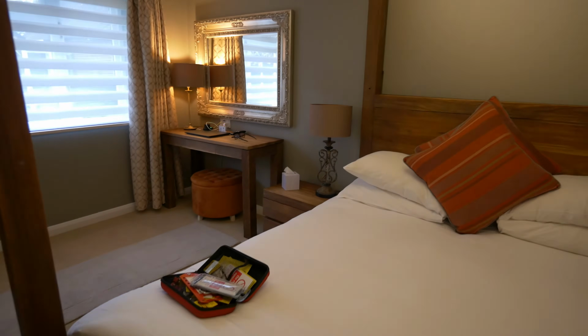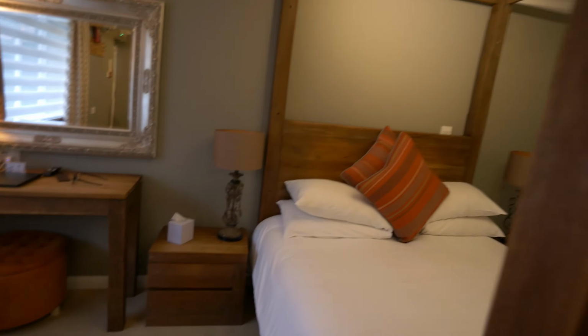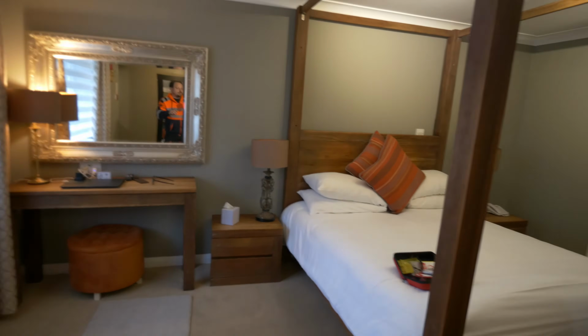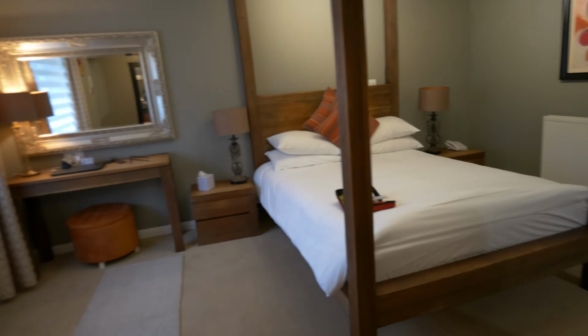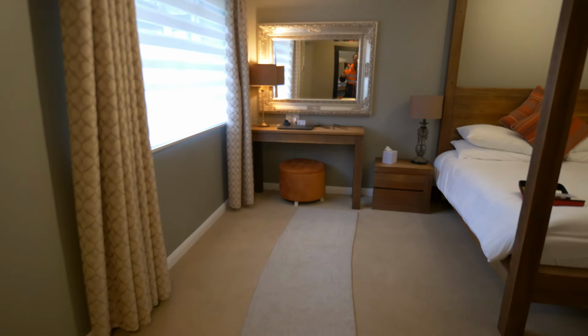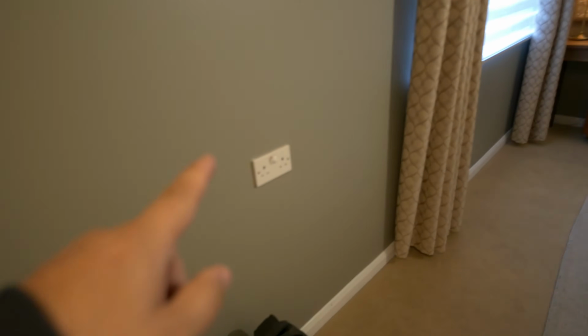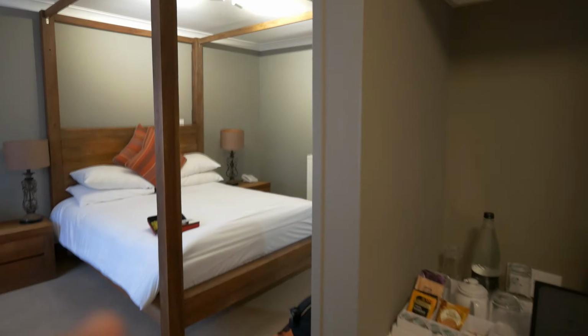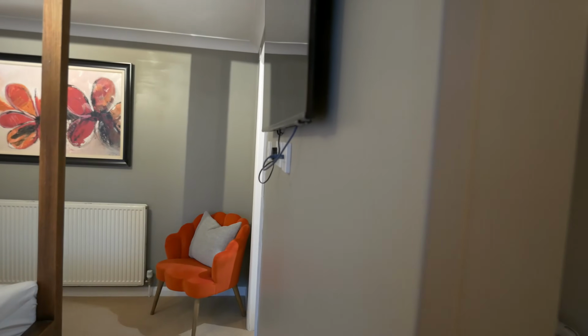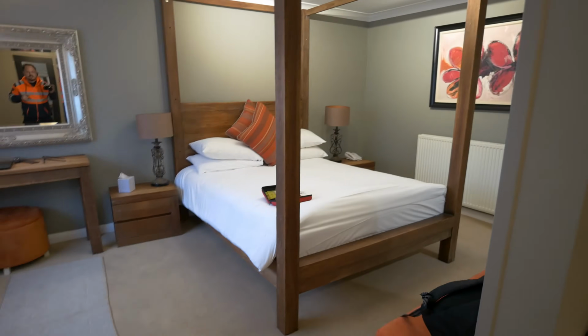So pretty straightforward on the power front: 3 sockets, a couple of lighting outlets. We'll see if the lighting sockets are off the lighting or the power circuit. It'll be interesting to see on that one. And yeah, that's what we've got. 1, 2, 3, 4. So 4 lighting sockets, 4 power points. So we need to get that into our certificate.